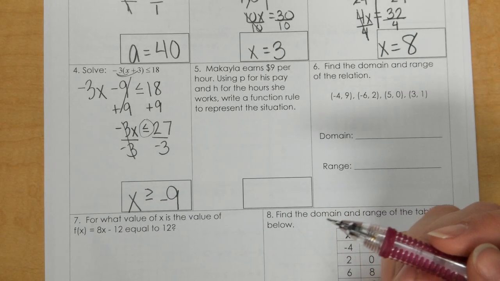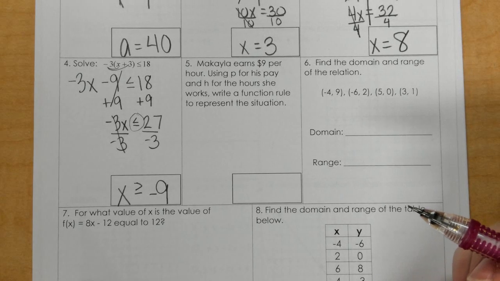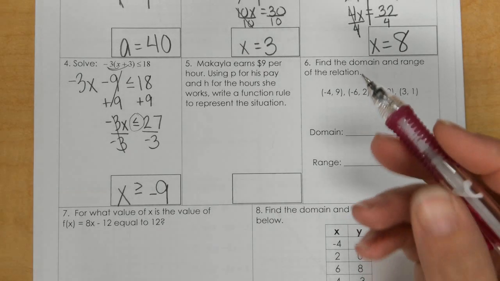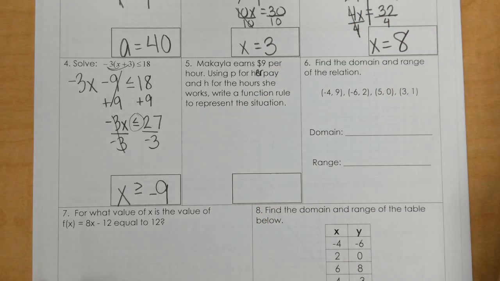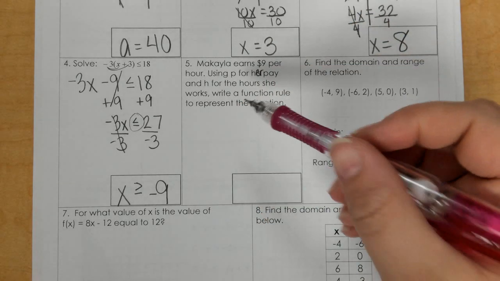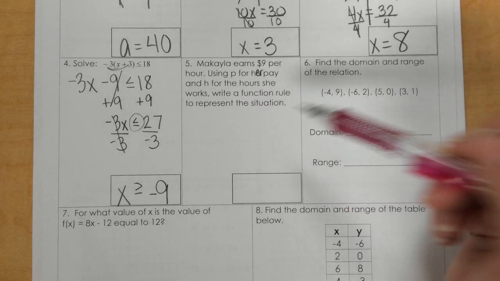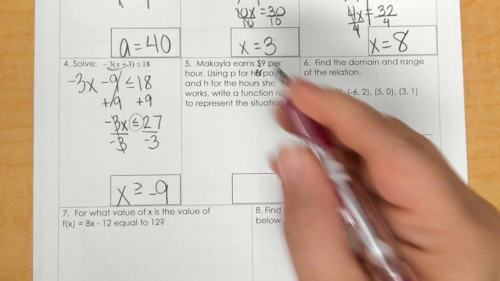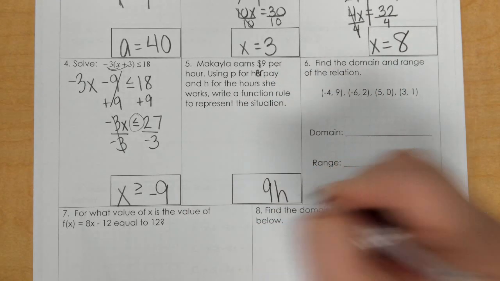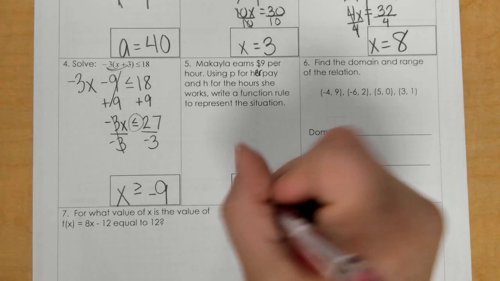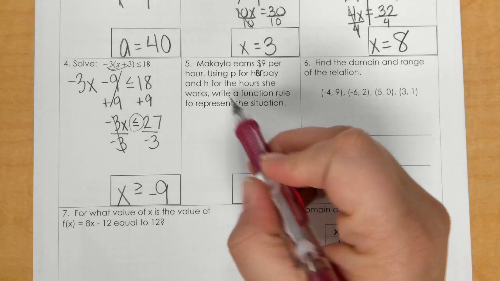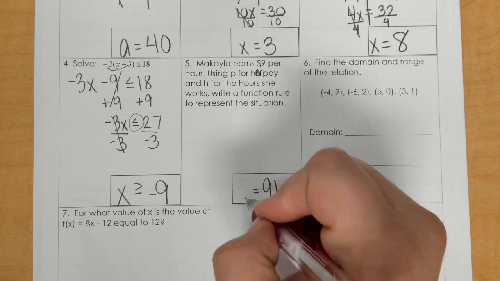In number 5, Michaela earns $9 per hour using P for her pay and H for the hours she works. Write a rule to represent the situation. So 9 per hour is 9H, 9 times H. And this is going to equal P for her pay.